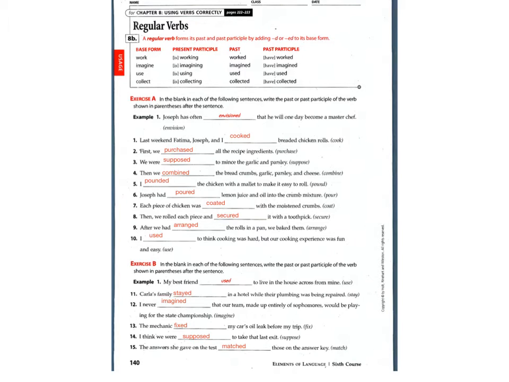Today's class lesson is going to involve reviewing the homework on regular verbs and irregular verbs A, and then we'll do some worksheets on irregular verbs for their past and past participles.